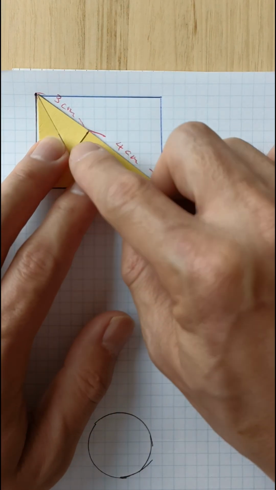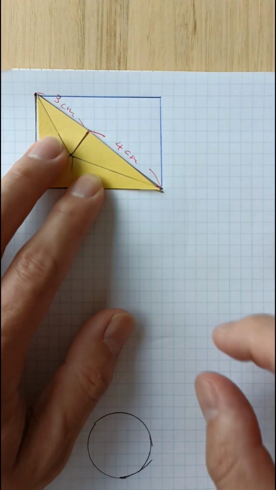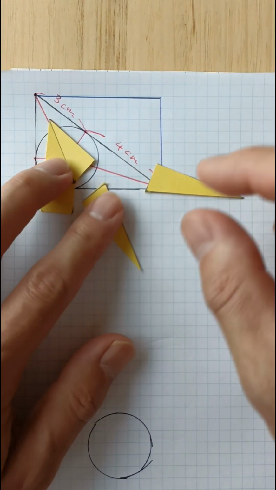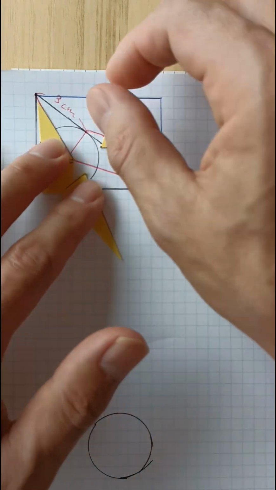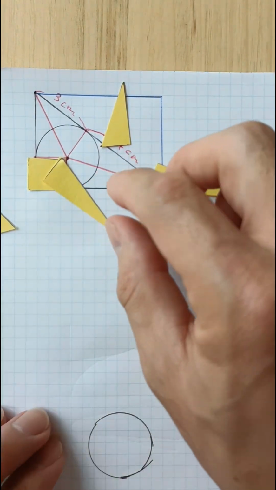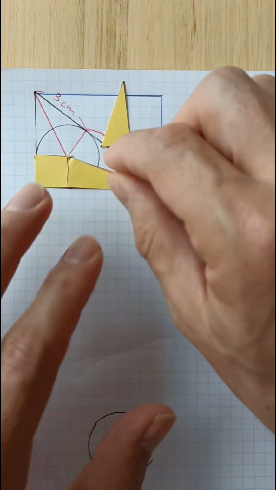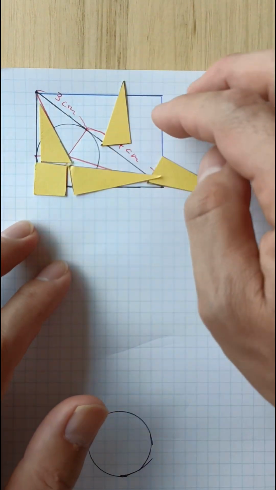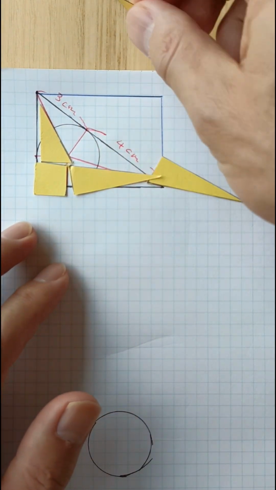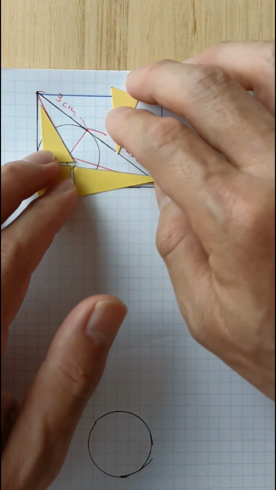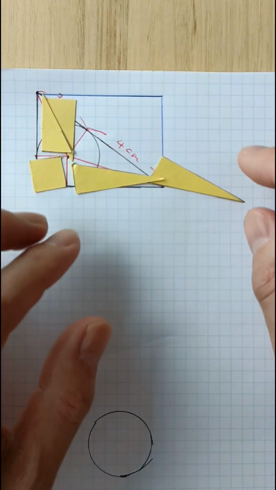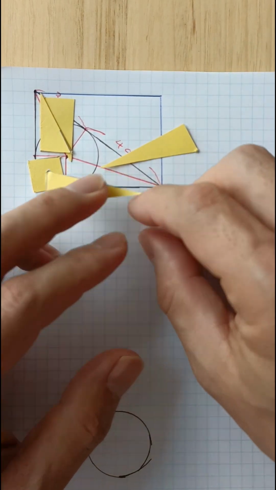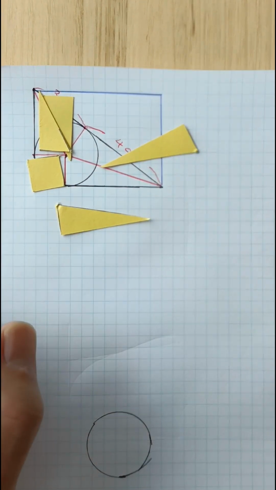So I cut this one off like this, then this one off too. So if you cut this one off like this, I will turn it around and then fit it here, and then turn it around and then fit it here like this.